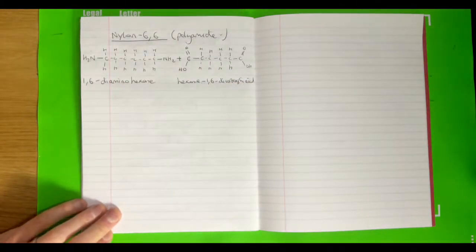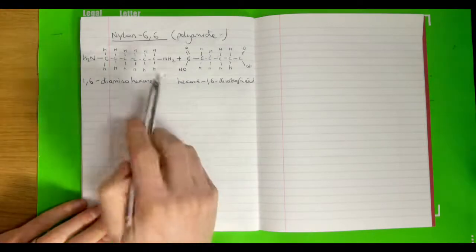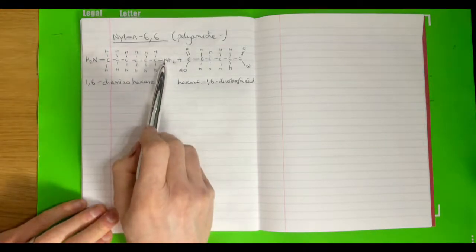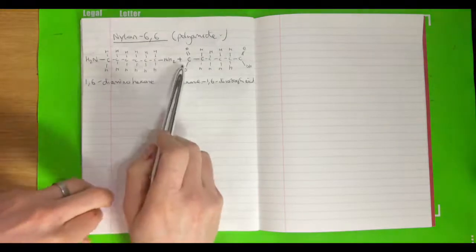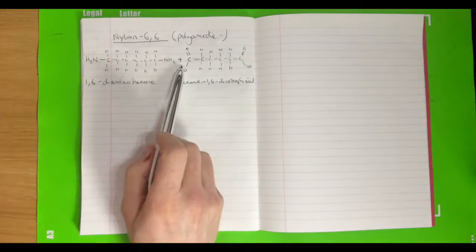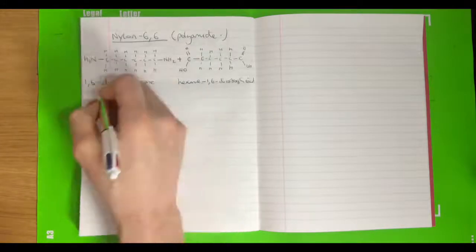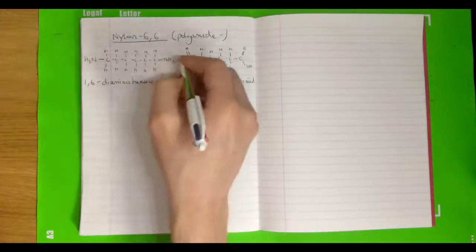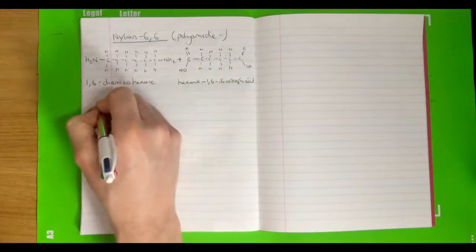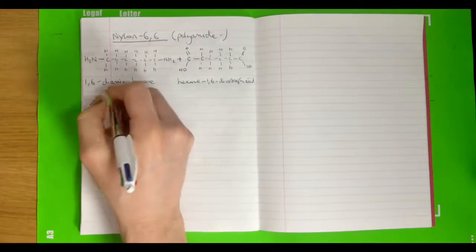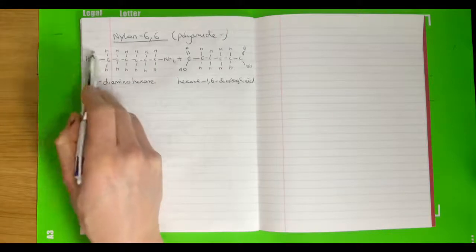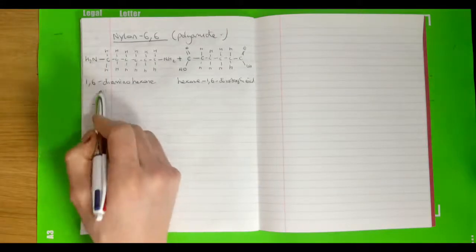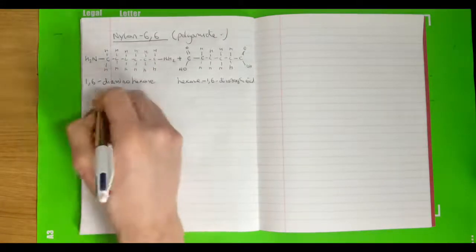Okay, so what we're going to do is link this diamine to that dicarboxylic acid. So it's no longer an NH2 on the end here, it's just an NH with the bond coming off.